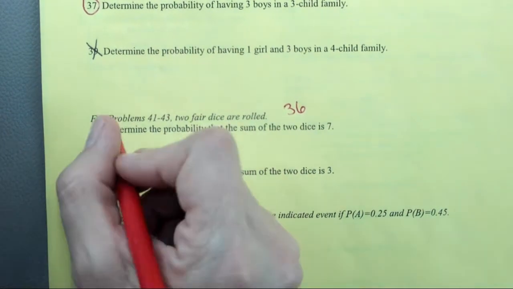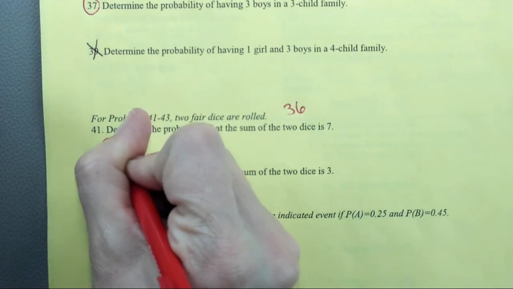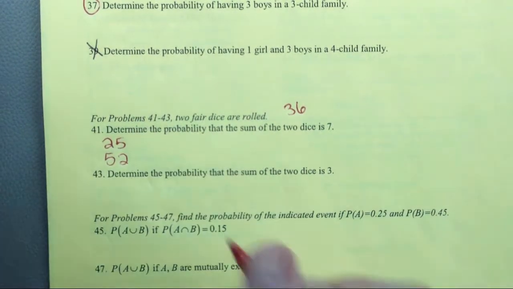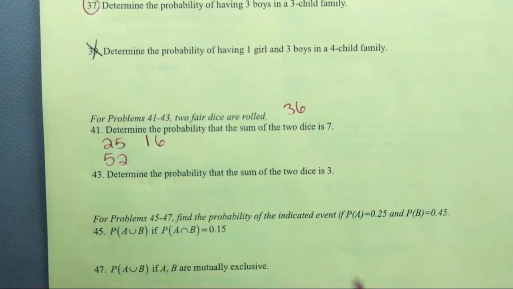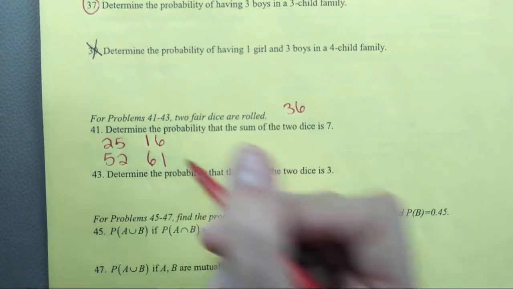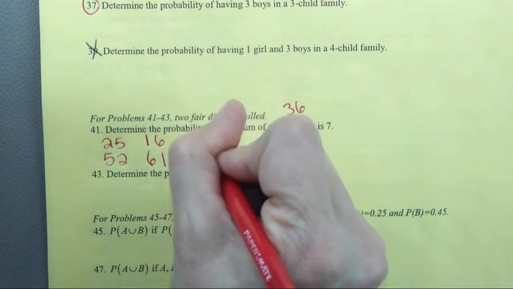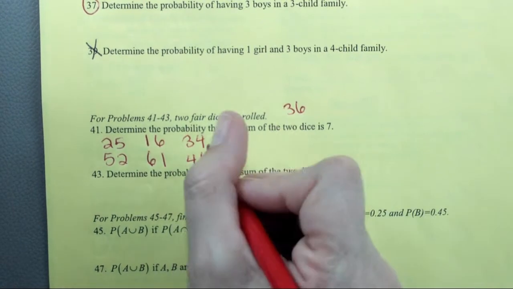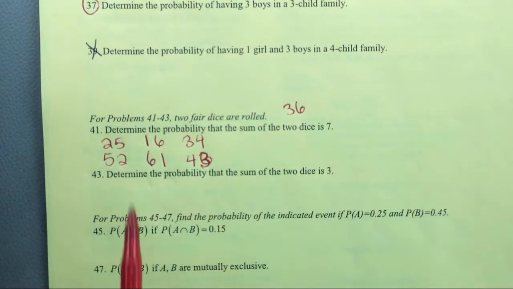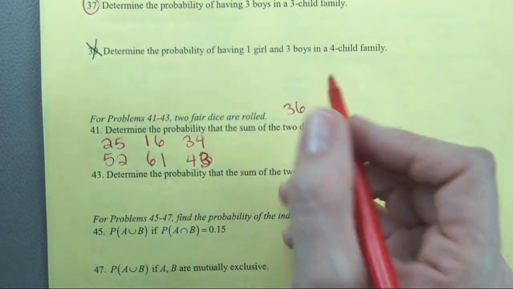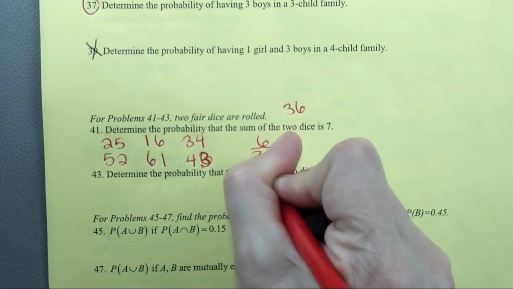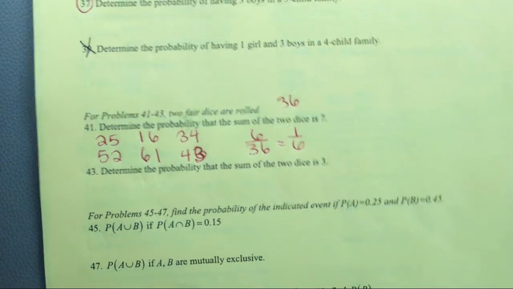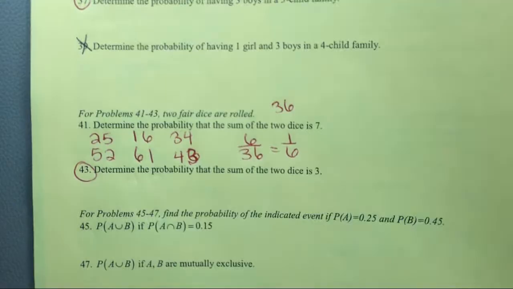So the way I can get 7 is I can roll a 2 and then a 5. I could also roll a 5 and then a 2. I could roll a 1 and a 6, and a 6 and a 1, a 3 and a 4, and then a 4 and a 3. So 1, 2, 3, 4, 5, 6 different ways of getting 7 out of 36, which gives me 1 out of 6. You're going to do 43 the exact same way.